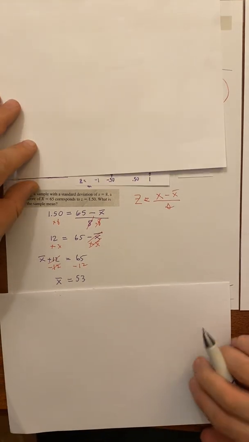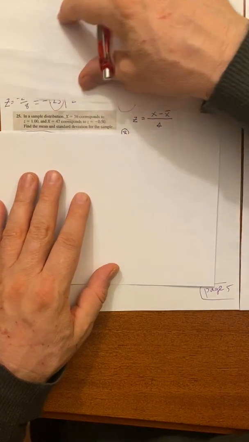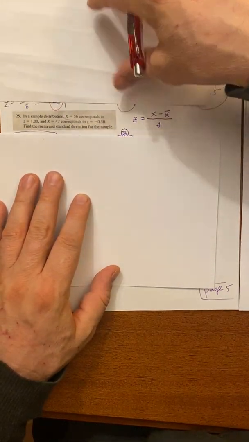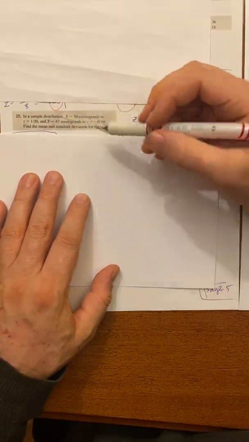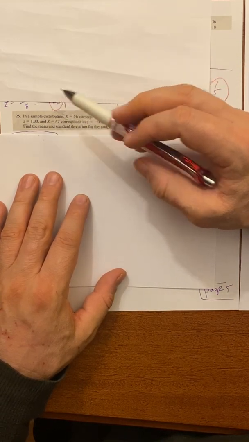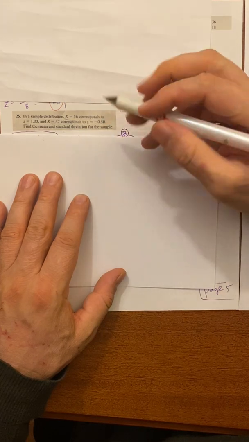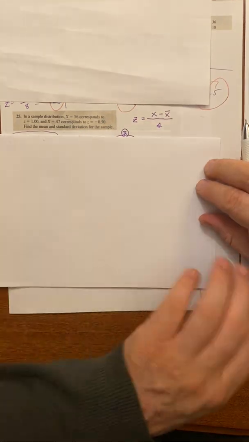Okay, so then that leads us to the last problem on the page, number 25. Here it says, in a sample distribution, x equals 56 corresponds to a z of 1, and x equals 47 corresponds to a z of negative 0.5. Find the mean and standard deviation for the sample.